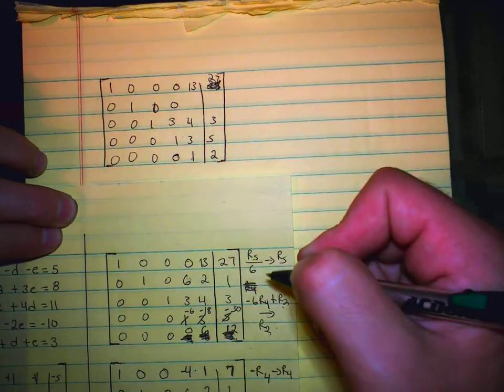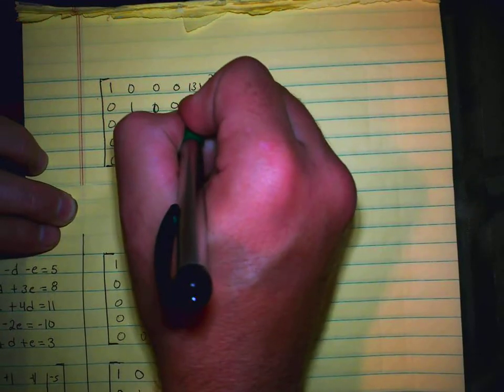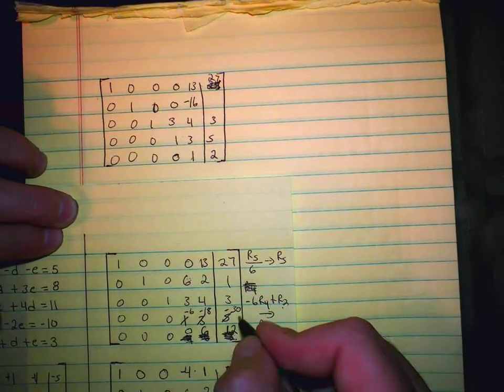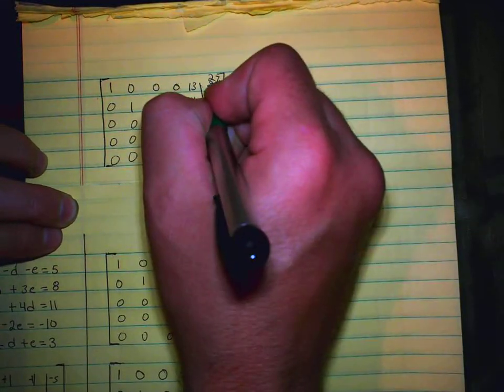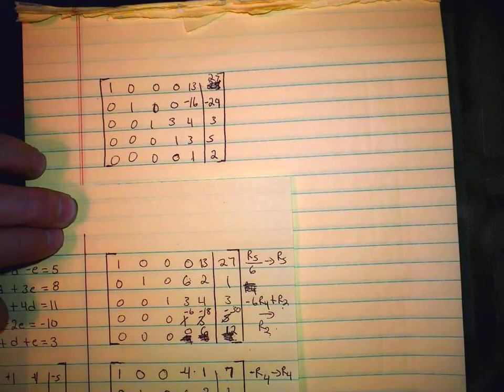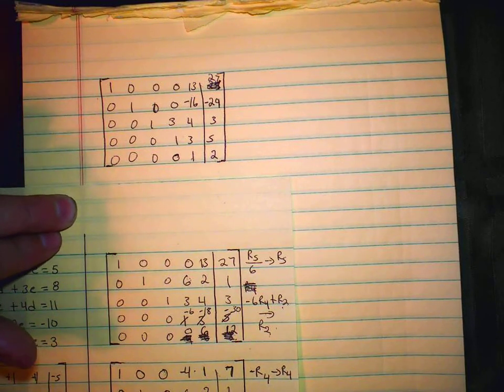Negative 18 plus 2 is going to give me negative 16. I'm sorry, negative 30 plus 1 is going to give me negative 29. Okay. So those are the two changes that occurred in that one.